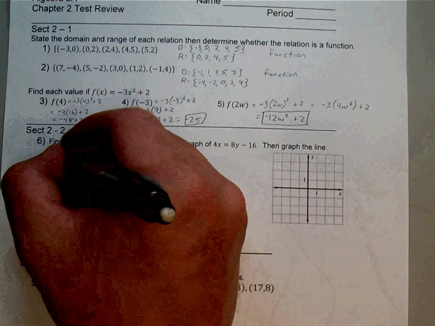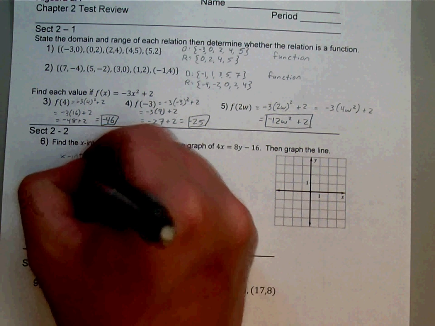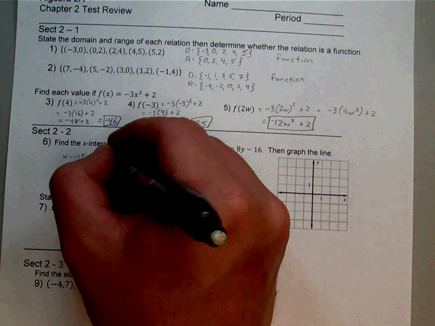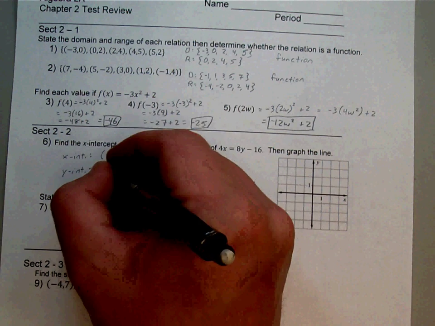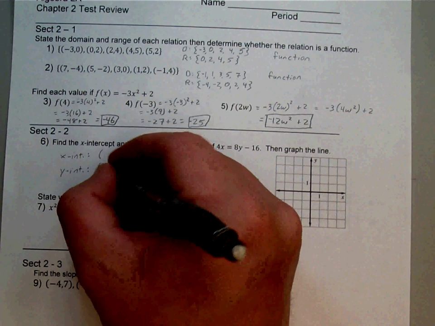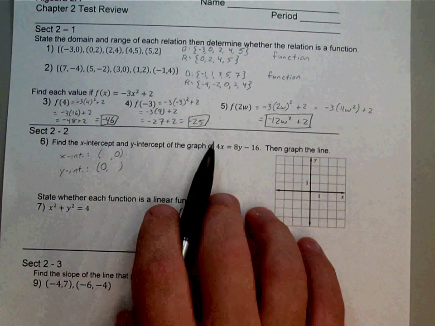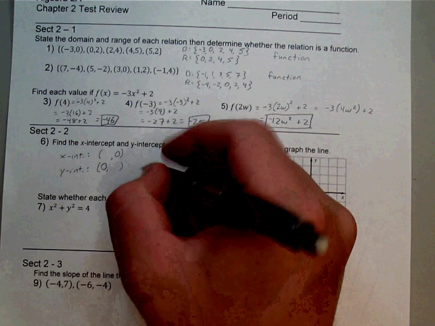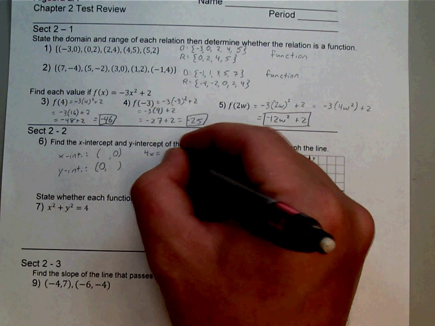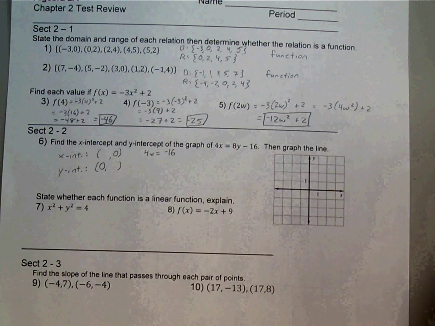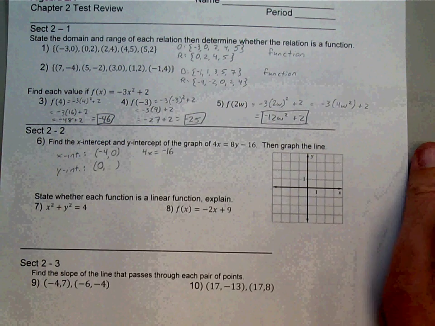Okay, number 6. Find your x and y intercepts. You know that your y-coordinate will be 0 for an x-intercept, and for a y-intercept, your x-coordinate will be 0. So you'll plug in accordingly. So take the equation. When you want the x-intercept, plug 0 in for y. So it would read 4x equals, and then 8 times 0 is just 0, so it can go away. So you get equals -16. 4x equals -16. Divided by 4, you get -4 for an x-intercept.